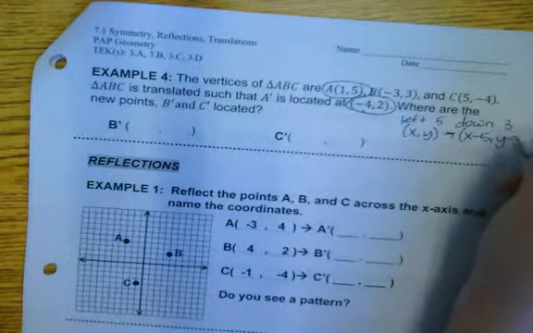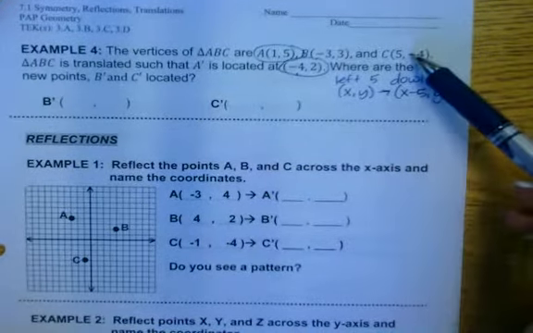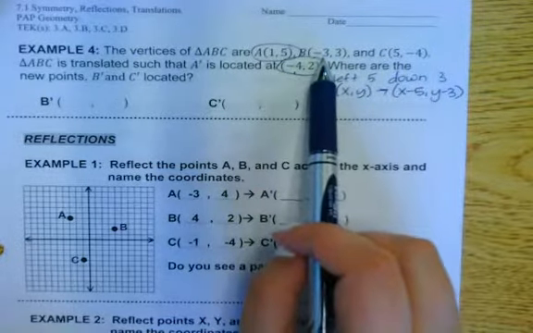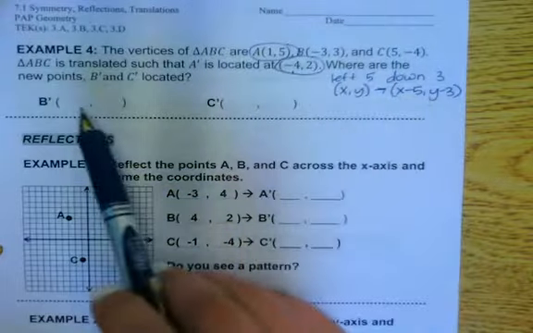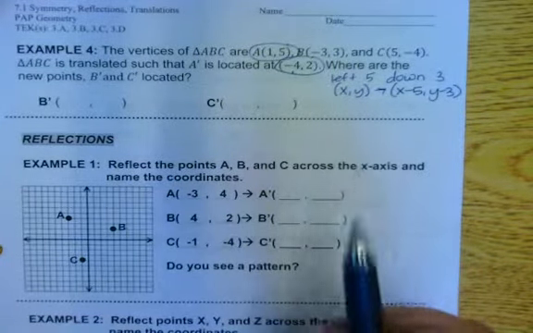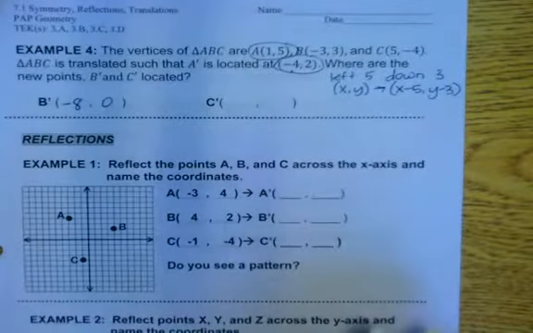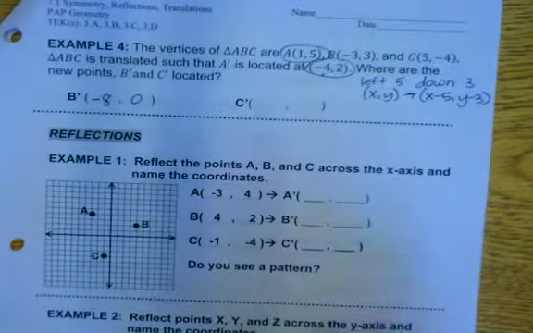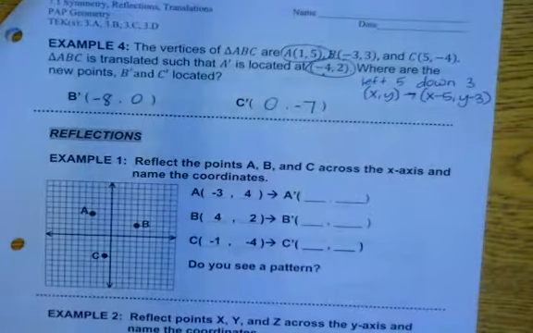So I need to translate point B and point C. B currently is at negative 3, 3. If I apply this coordinate notation to that, where is B prime going to be? Negative 8, 0. And where would C prime be? 0, negative 7. Questions on how to do that without a coordinate grid?